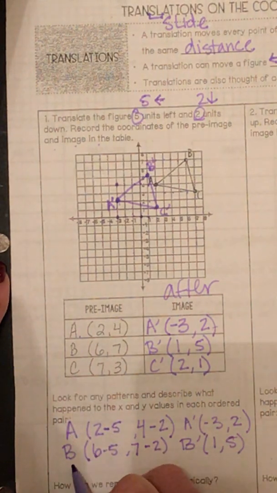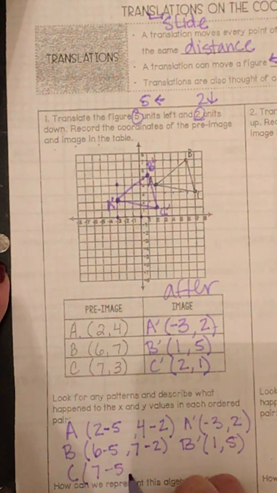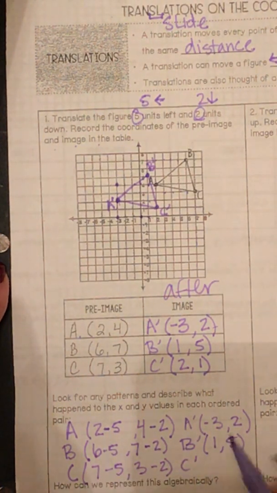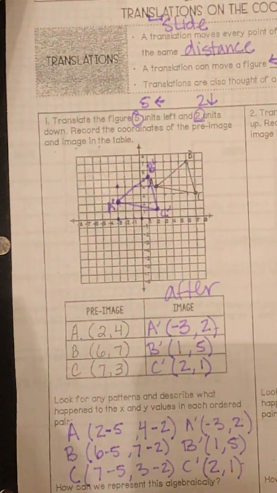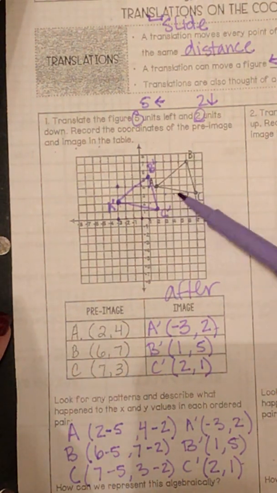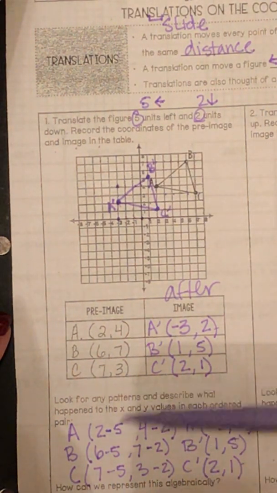Lastly, we have C, which is 7 minus 5 and 3 minus 2. 7 minus 5 is 2. 3 minus 2 is 1. So you can either count on the coordinate plane or you can actually do the math.